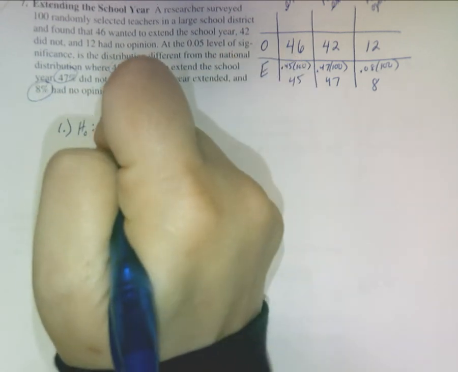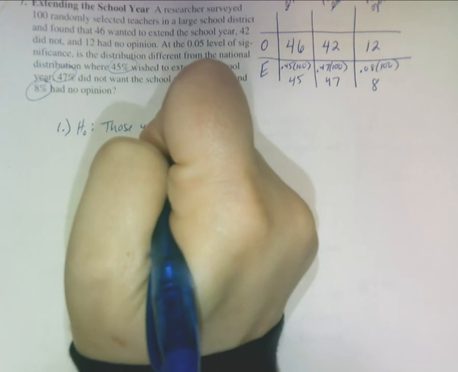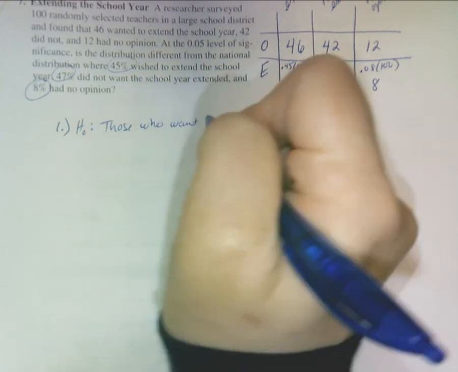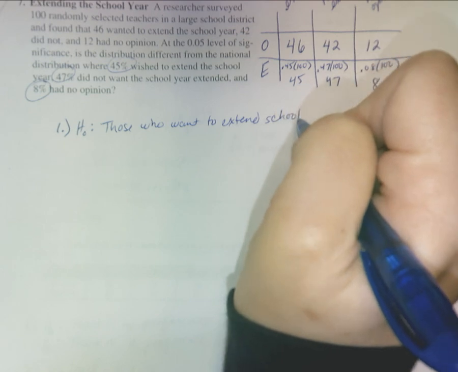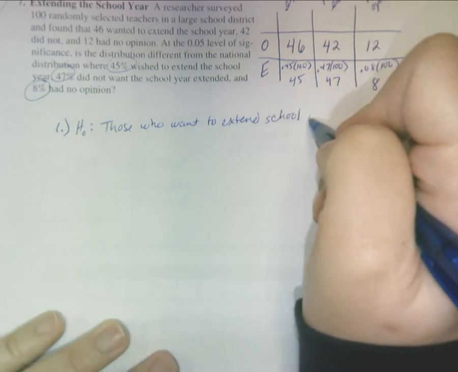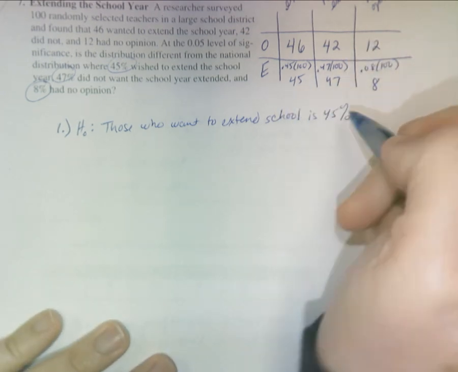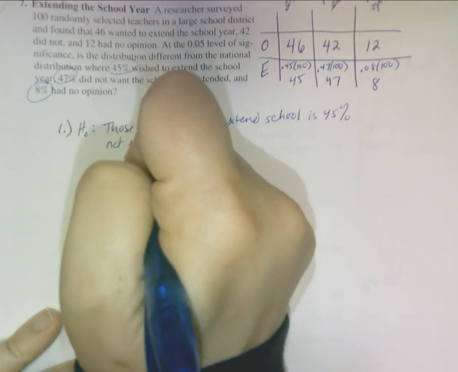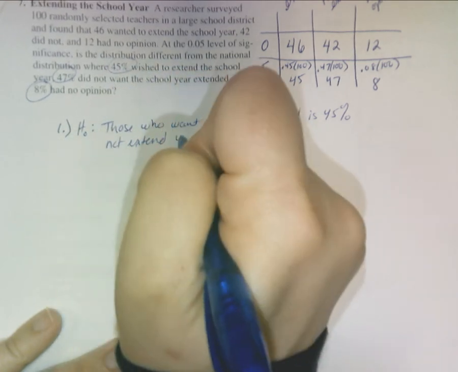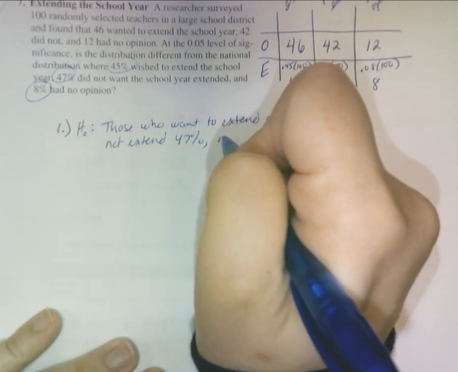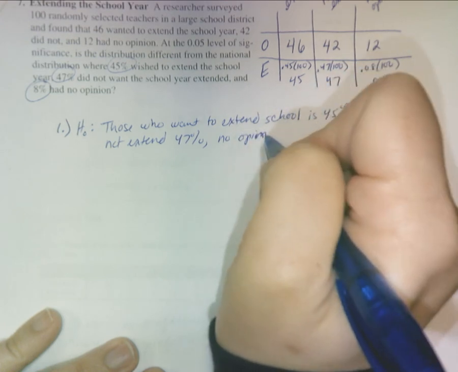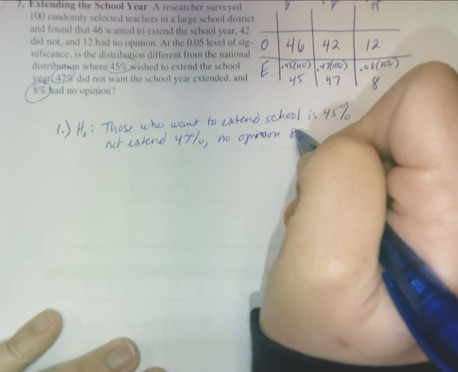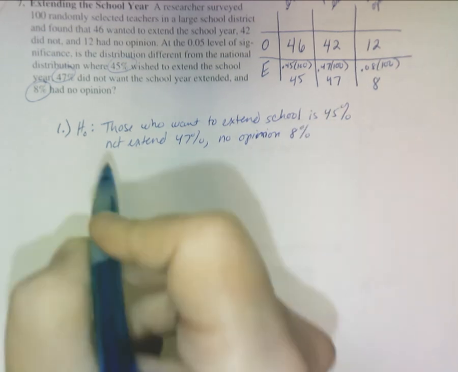So you would say those who want to extend school is 45%, not extend 47%, and no opinion, 8%. That would be the null hypothesis.